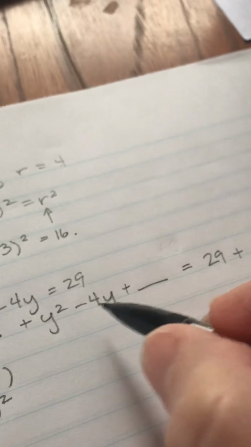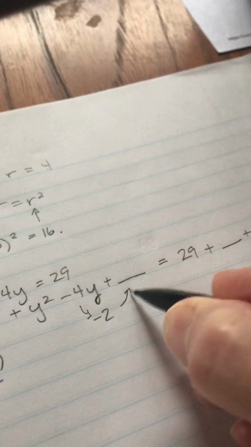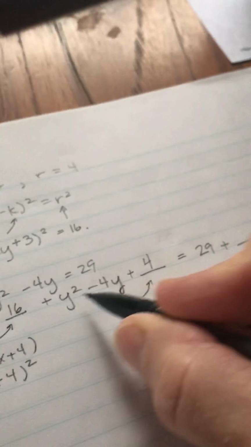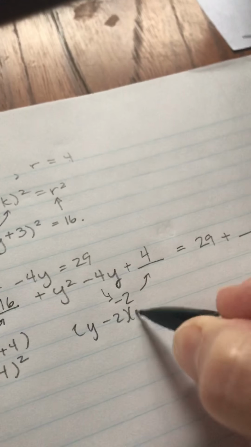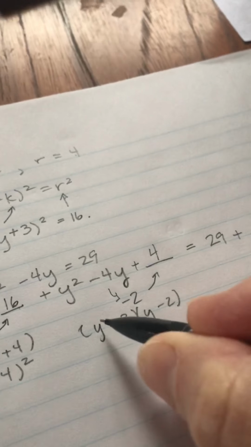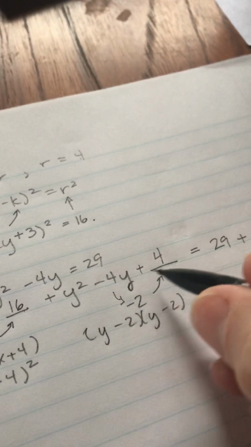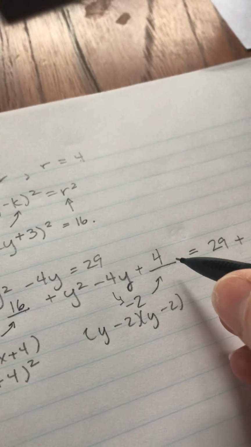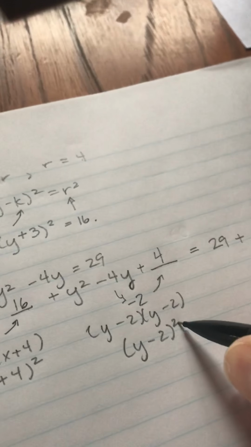Over here, with the y's, half of -4 is -2, squared is 4. So then that trinomial factors y minus 2 times y minus 2. Again, you can see that if you FOIL this out, inside, outside, last, that's the trinomial you get. So that's y minus 2 quantity squared.